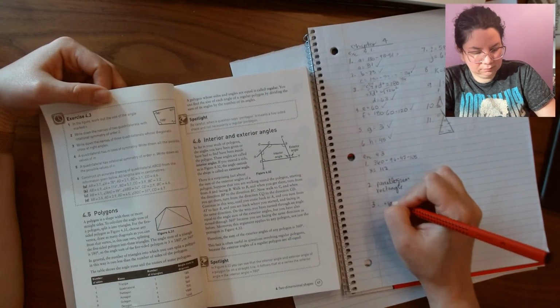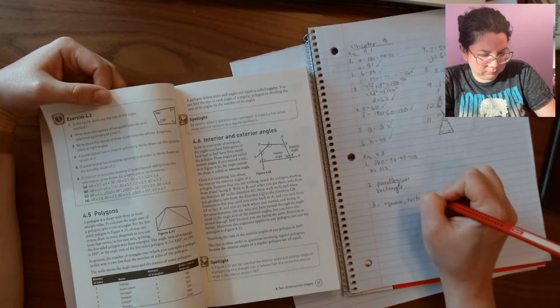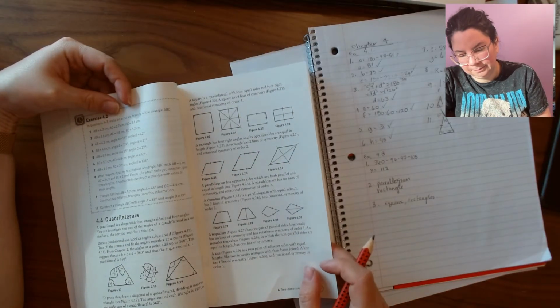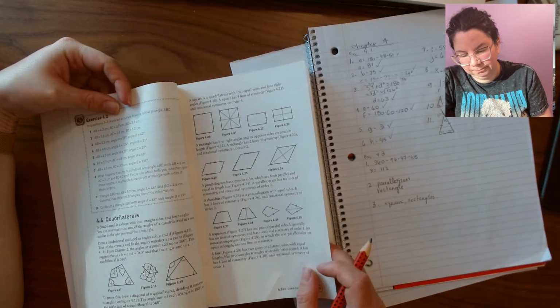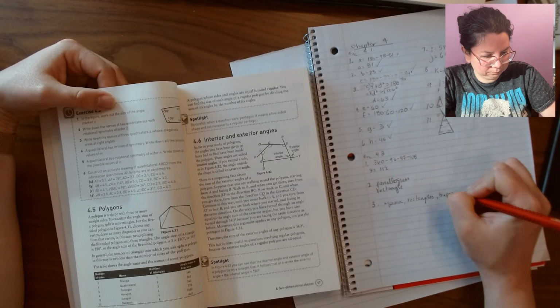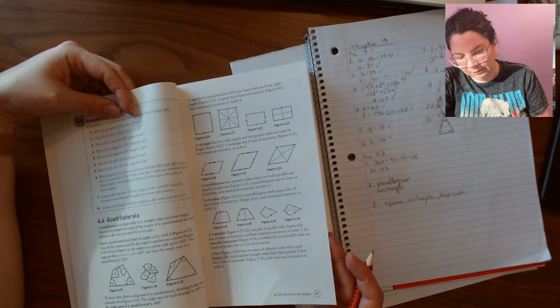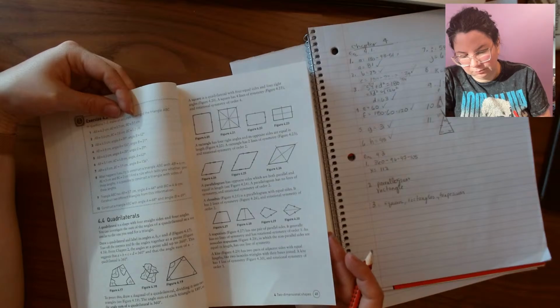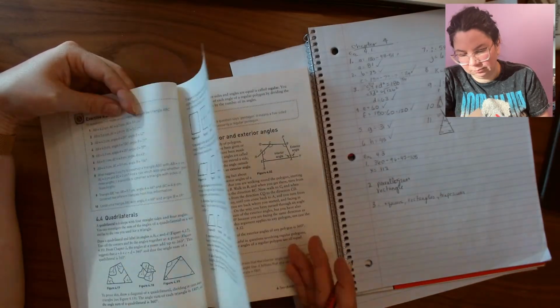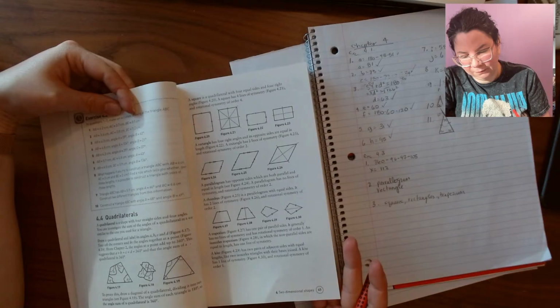Squares, rectangles, and trapezium? Maybe? No. I mean, you could, I think. Okay, what's a rhombus? A rhombus? Figure 4.25.